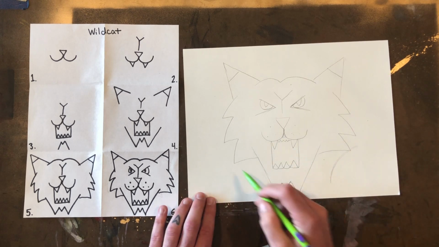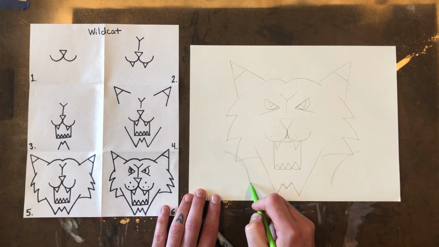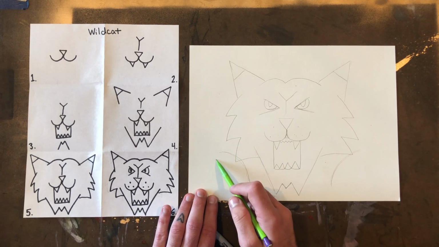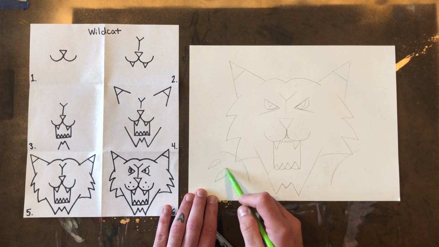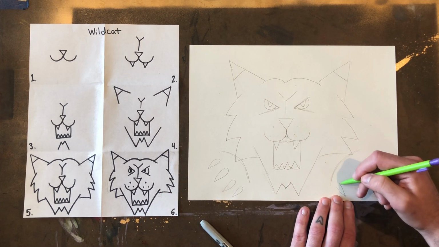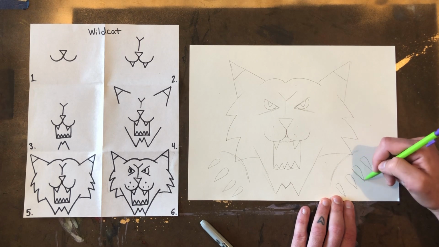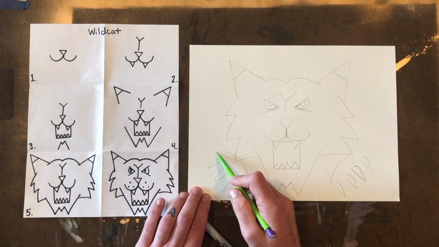From here, I'm just going to use my creativity to come up with a background. At this point, you might be tuning out, just thinking, okay, I've got my wildcat, I know what to do next. You're the artist when you're making a drawing, so from here on out, follow me if you need some guidance. Otherwise, you know what to do.